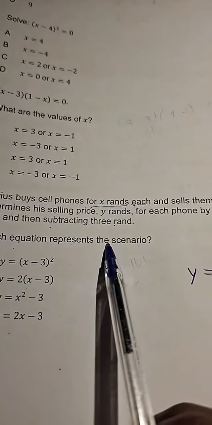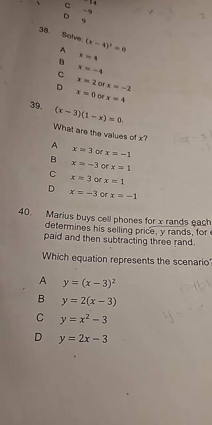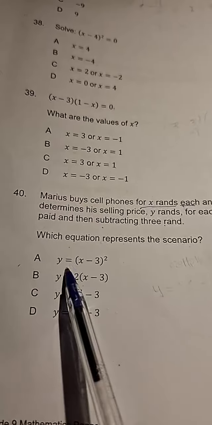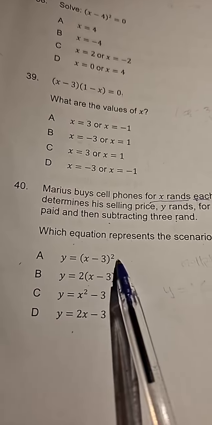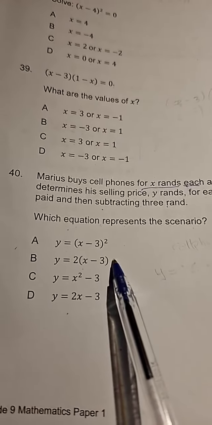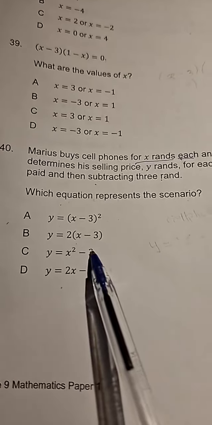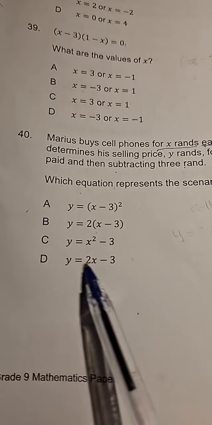Which equation represents the scenario? Y is equal to x minus 3, the whole thing squared? No. Y is equal to 2 into x minus 3? Nope. Y is equal to x squared minus 3? Nope. And y is equal to 2x minus 3?